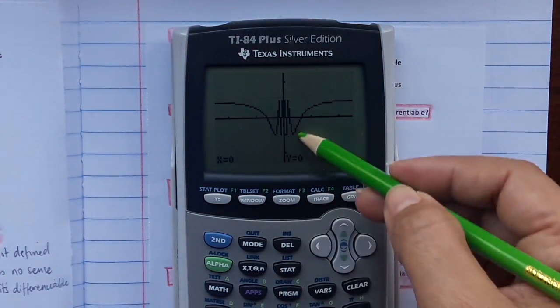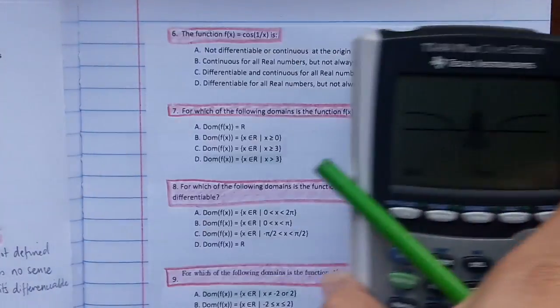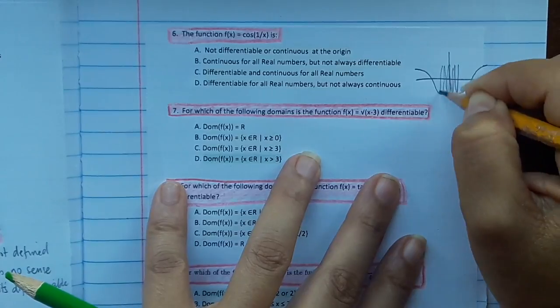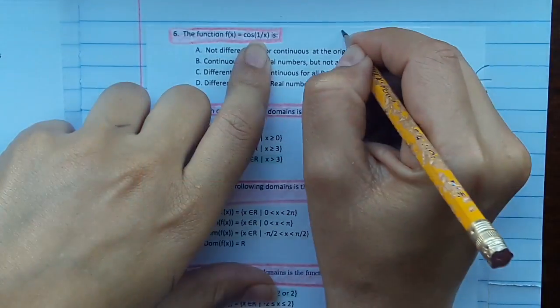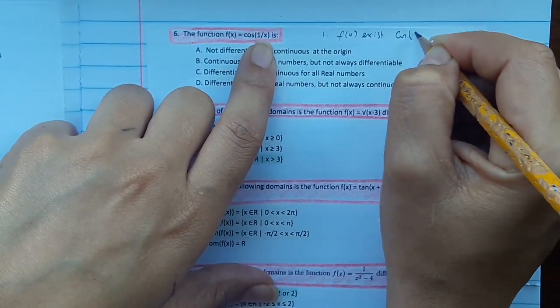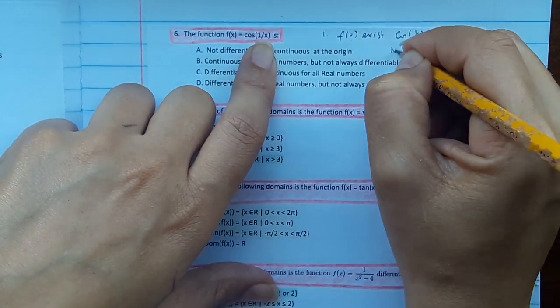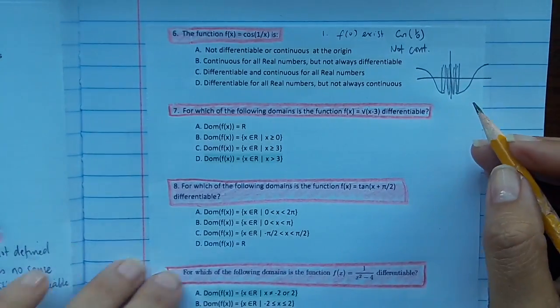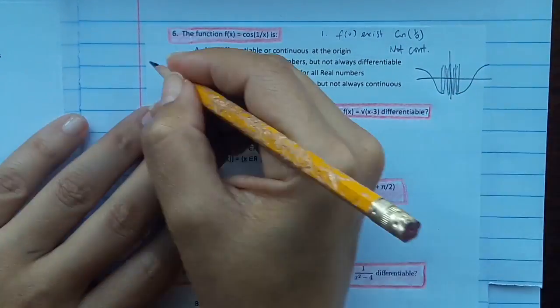Alright, so the limit as x goes to 0, we can't really tell what's happening as it gets closer to 0. So it's not continuous because it's not approaching anything. Well, f of x doesn't exist because cosine of 1 over 0 doesn't exist. So it's not continuous. And if it's not continuous, I know for sure it's not differentiable because in order for it to be differentiable, it must be continuous.